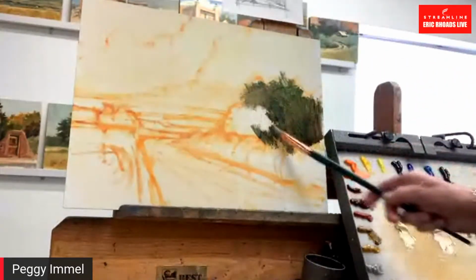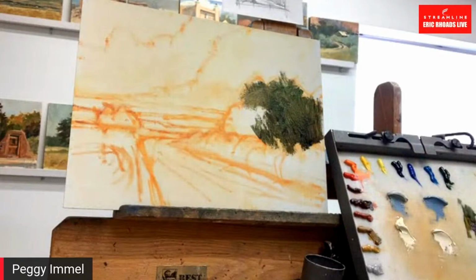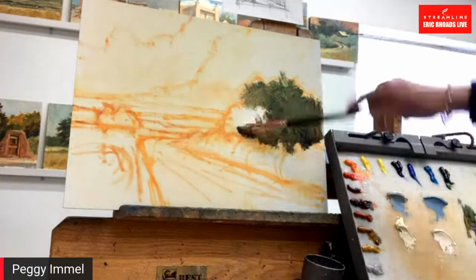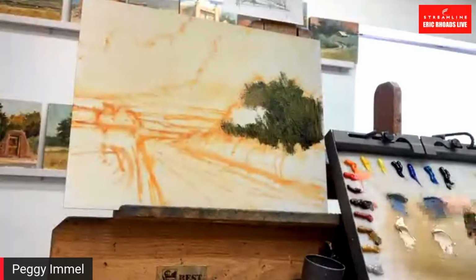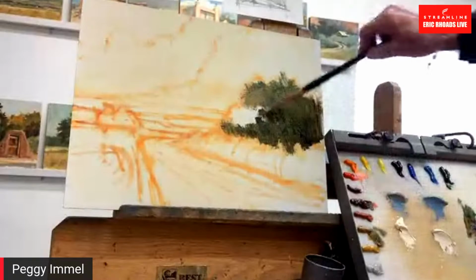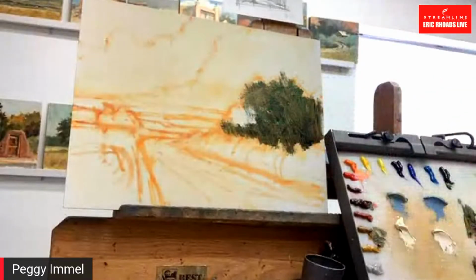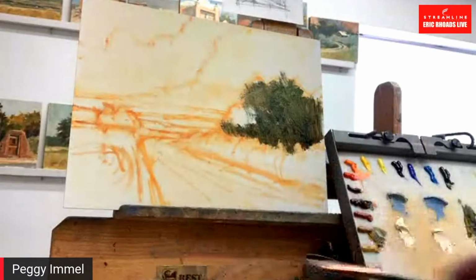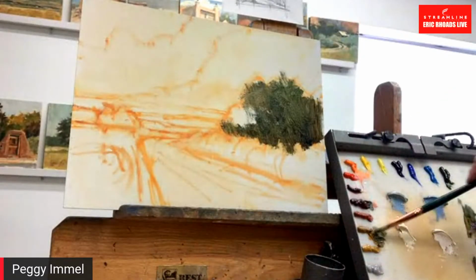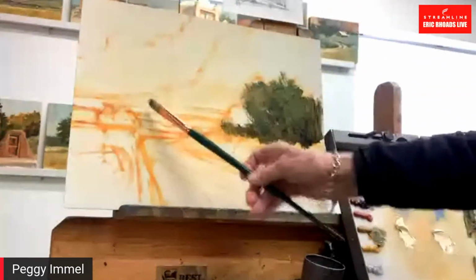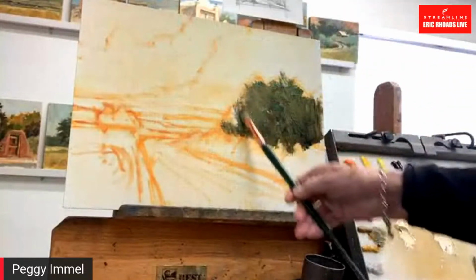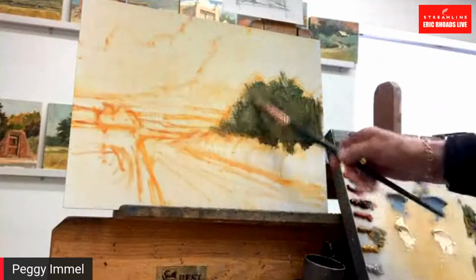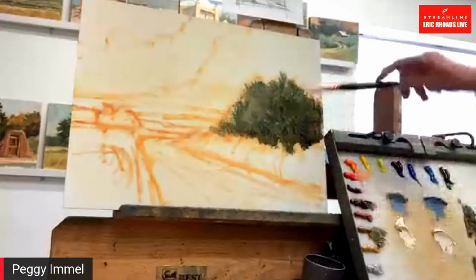One of the first things to think about when you start a painting is where the sun is coming from, because that will help you decide what part of a plant or a tree, for example, should be warmer and what part should be cooler. So my sun is coming from the upper left. Does it look like upper left on your screen? Yeah. Okay. This is pretty transparent. I'm laying it in pretty transparent.